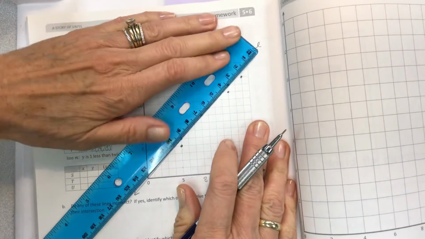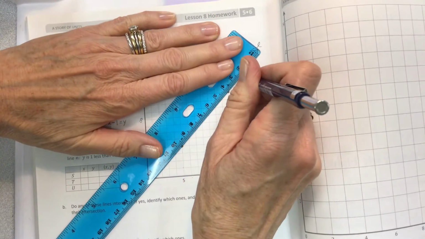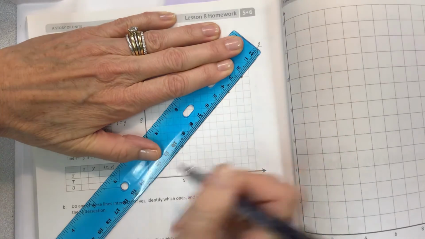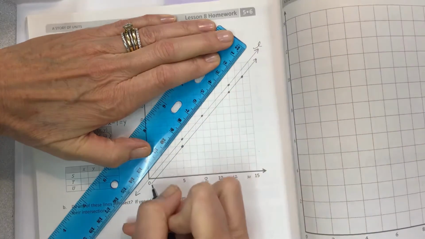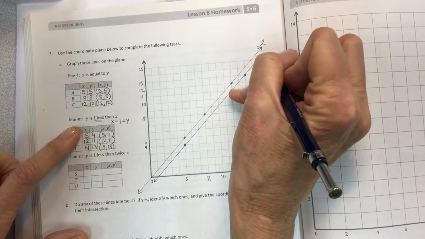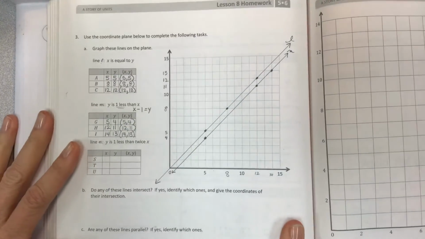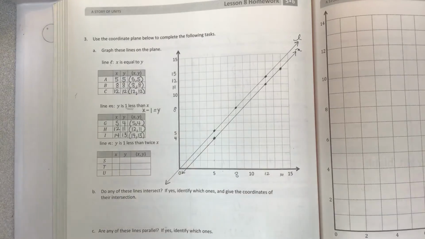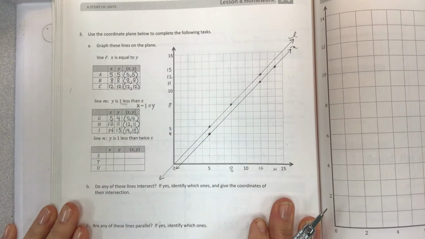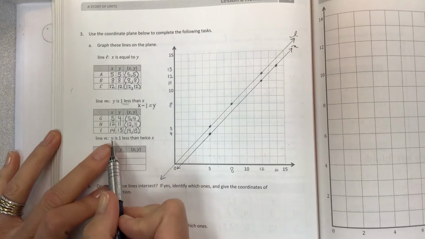Now we're going to connect our points all the way through the whole graph. Hold that ruler steady and label line M. I like to label them in cursive, kind of like they do. I don't know, just because it's fun. Try it.